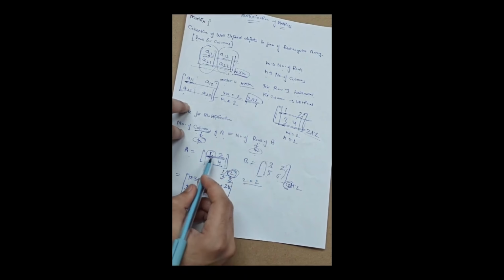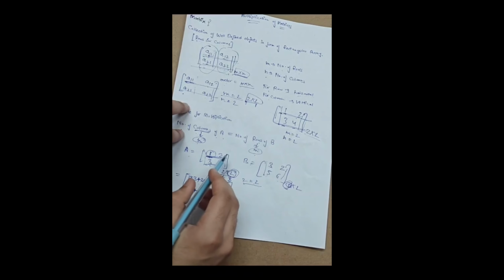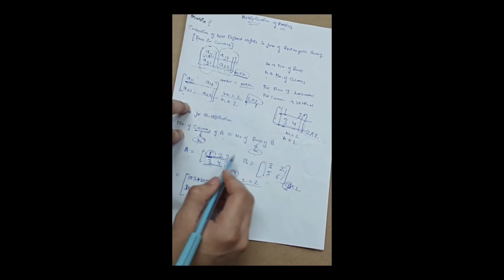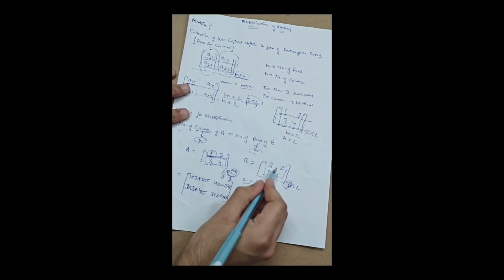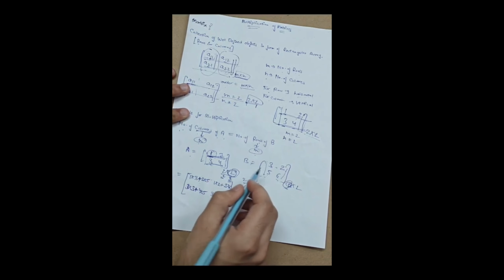First row, first column: 1 into 3, then 2 into 5. Then first row, second column: 1 into 2 plus 2 into 6. Then second row, first column: 3 into 3 plus 4 into 5. Then second row, second column: 3 into 2 plus 4 into 6. Now let's solve it out.